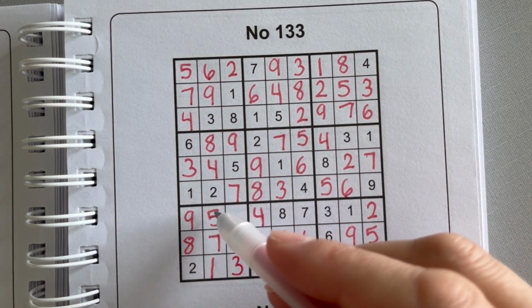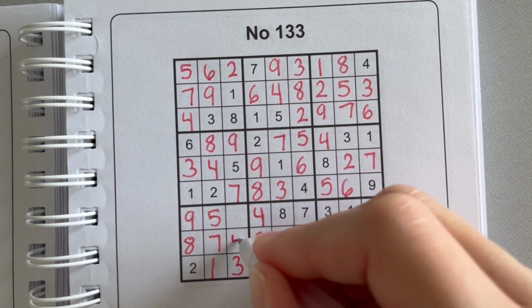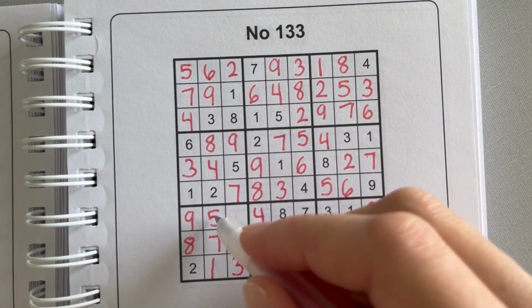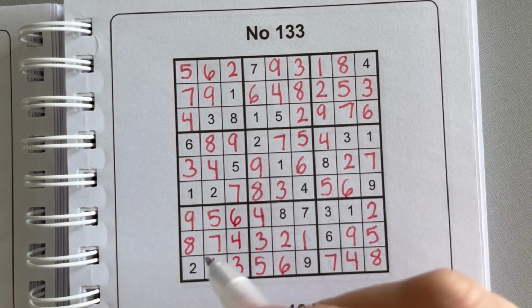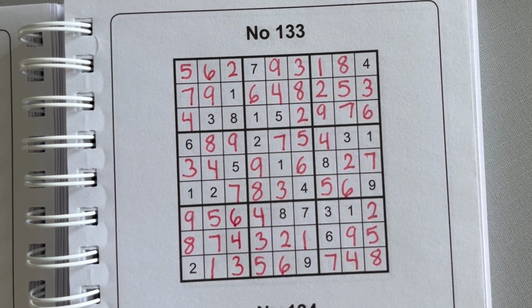Then there's a 4 in this row. So this is the 4. I have 5. And here's a 6 for the last digit. Then 7, 8, 9. So there we go. Completed the puzzle.